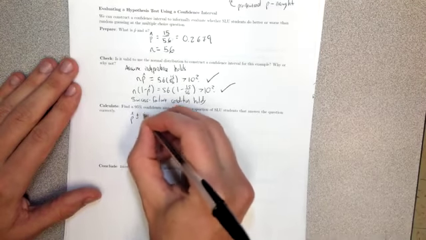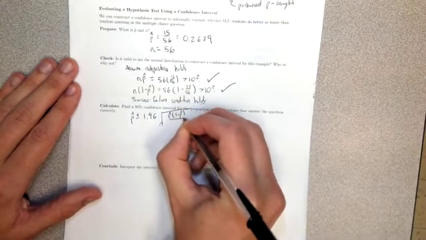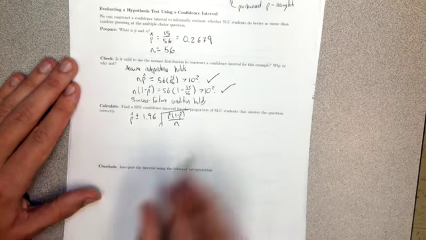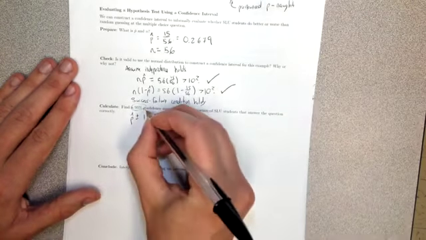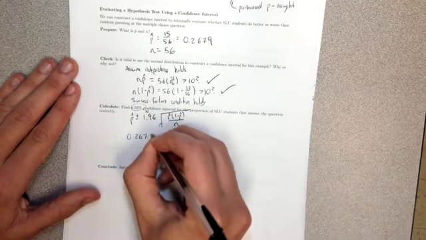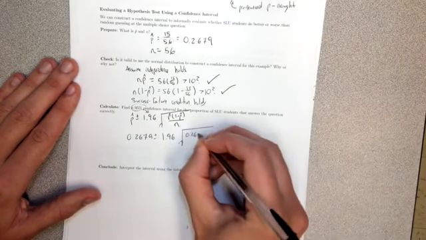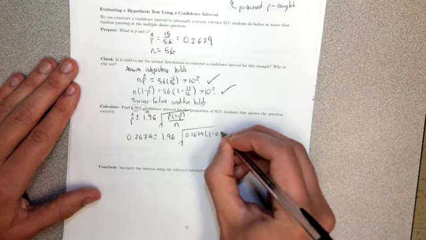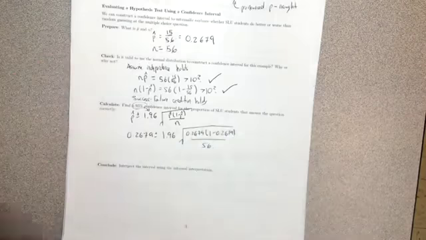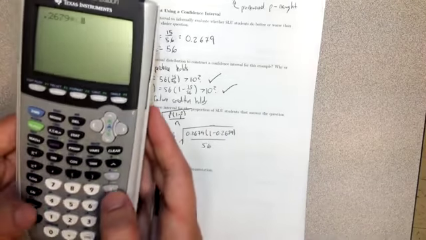This calculate part is usually the easy part, or at least it's easy if we've set it up correctly, because we just grab our confidence interval formula. It's 95%, so we're going to use 1.96 there, and then we just plug our sample proportion and our sample size into this equation. I'll just do this quickly.